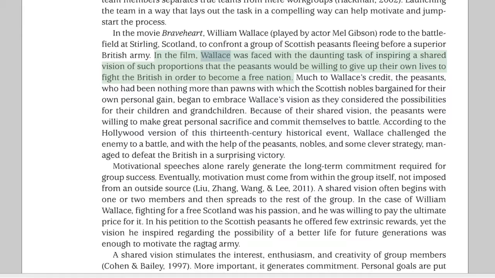In the film, Wallace was faced with the daunting task of inspiring a shared vision of such proportions that the peasants would be willing to give up their own lives to fight the British in order to become a free nation. Much to Wallace's credit, the peasants, who had been nothing more than pawns with which the Scottish nobles bargained for their own personal gain, began to embrace Wallace's vision as they considered the possibilities for their children and grandchildren. Because of their shared vision, the peasants were willing to make great personal sacrifice and commit themselves to battle.